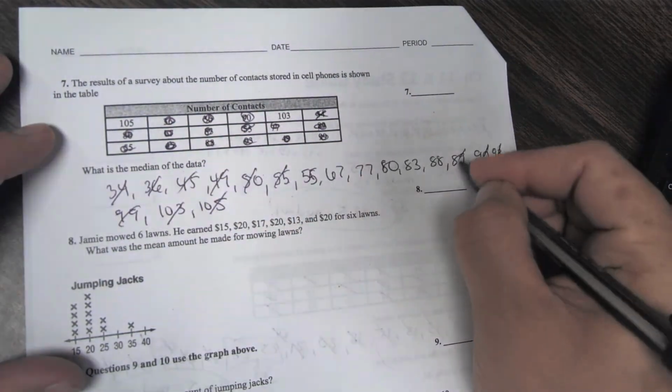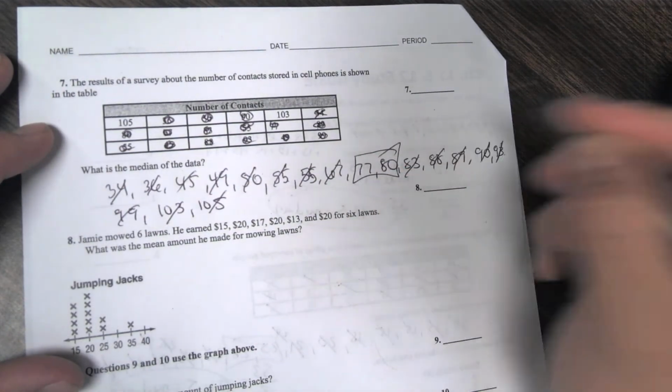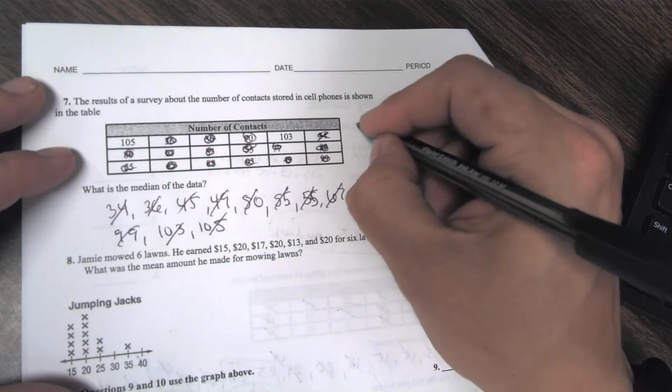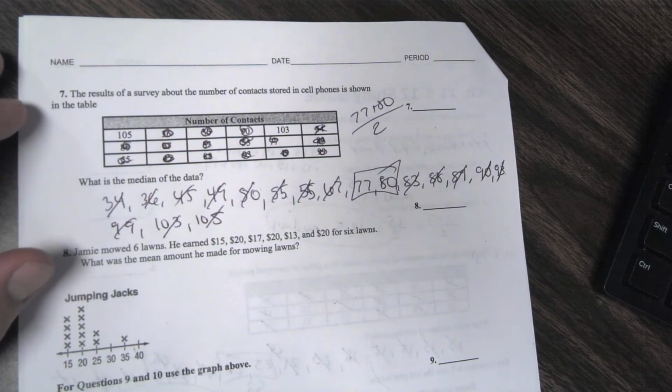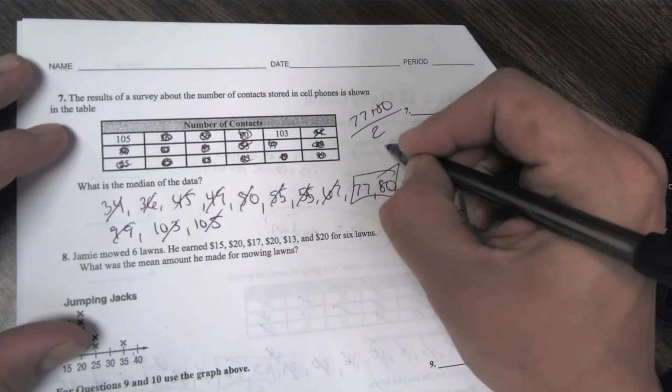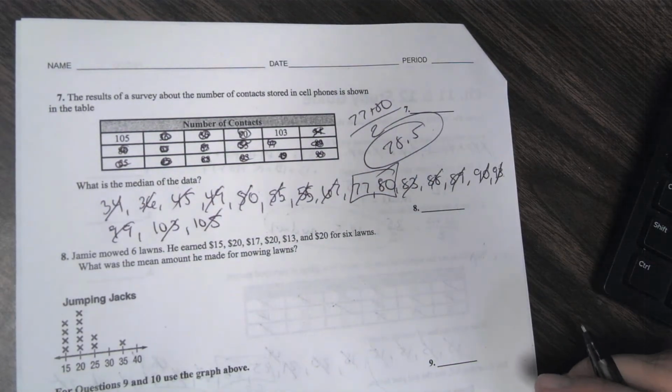One end to the other till we get to the very last one in the middle. So we got 2 again. So we got to add those up, divide by 2. So 77 plus 80, we get 157 divided by 2, and you get 78.5 is your median.